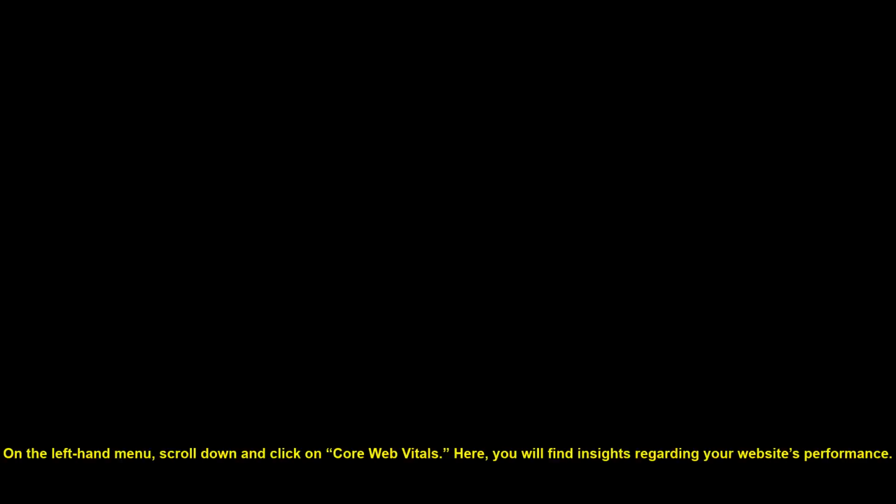On the left-hand menu, scroll down and click on Core Web Vitals. Here, you will find insights regarding your website's performance. Review the data presented to identify performance issues and improvement opportunities. Make note of any specific URLs that require attention. Use this information to optimize your website for better performance. Continuously monitor your Core Web Vitals through Search Console for ongoing improvements.